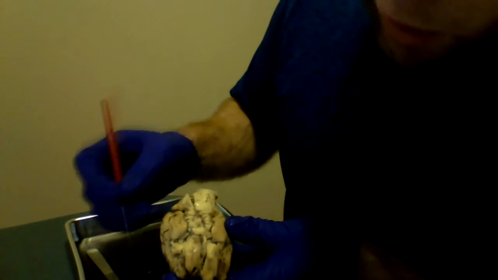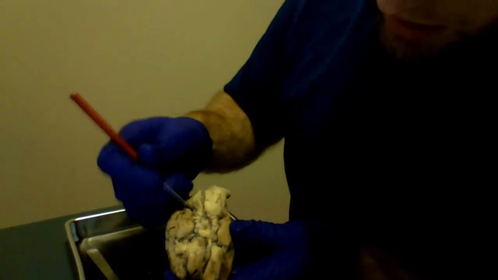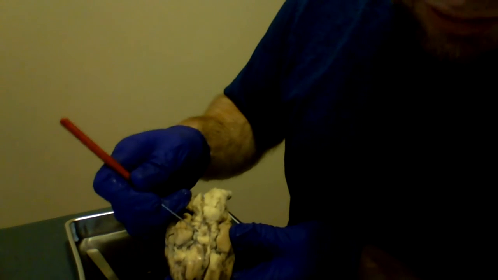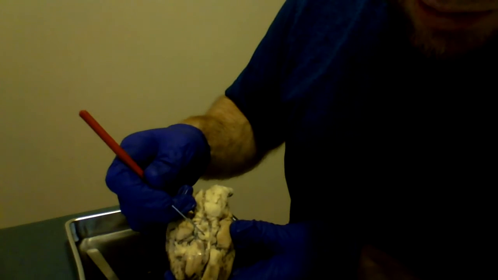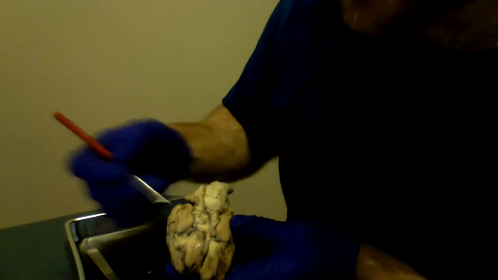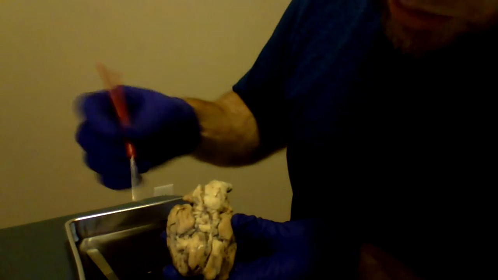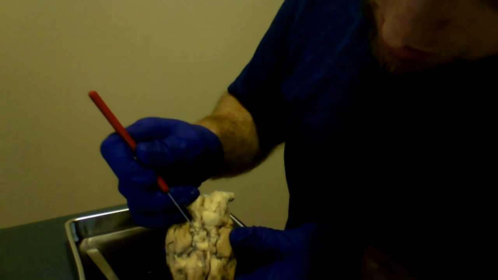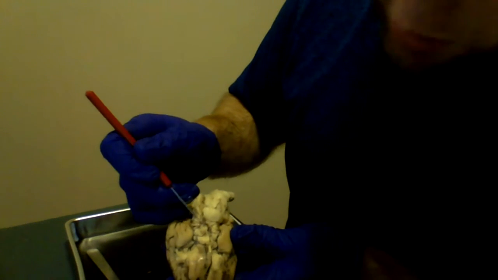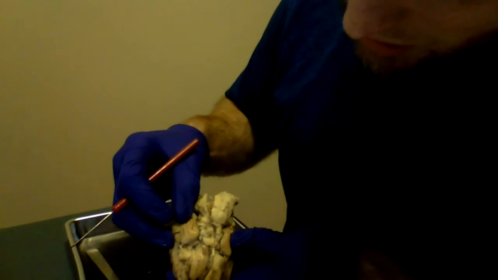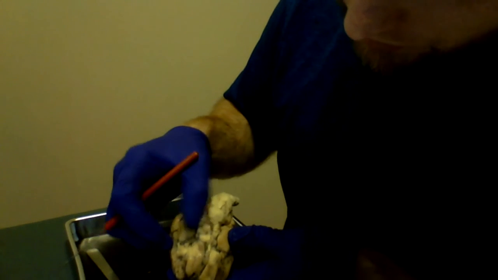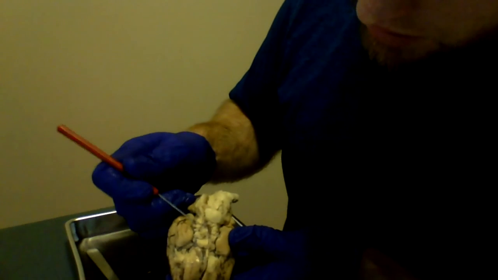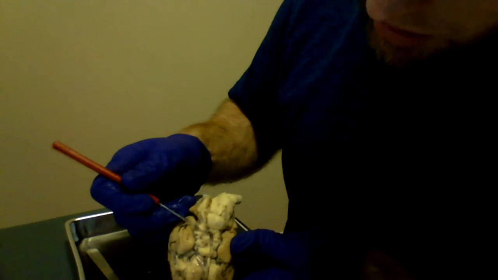And your optic tract coming out of the nerve, right there, optic nerve, optic tract, coming on down to the oculomotor. They don't really show up very well on this particular brain, but yeah, they would be in this area.